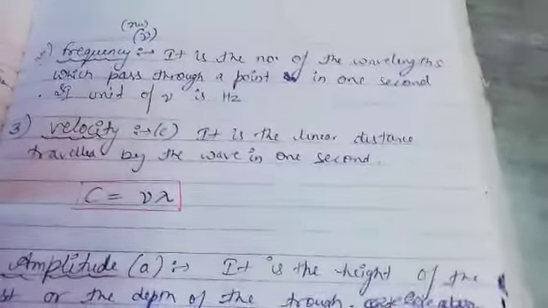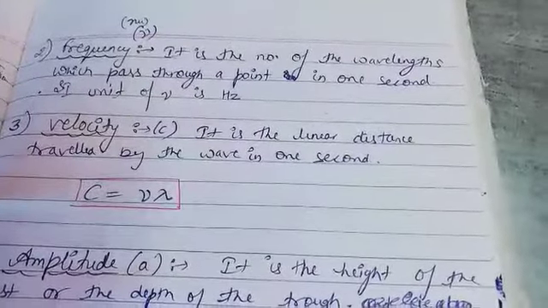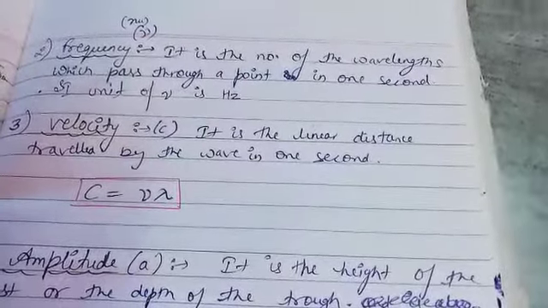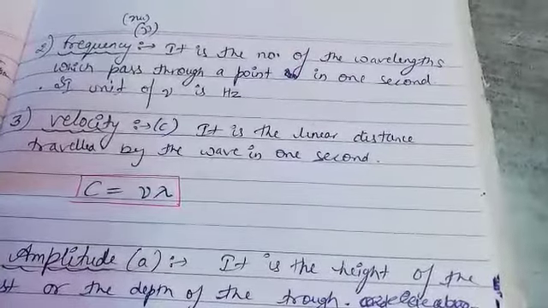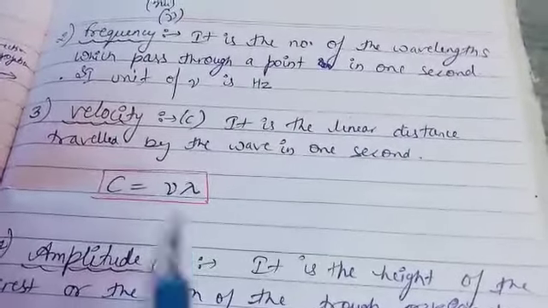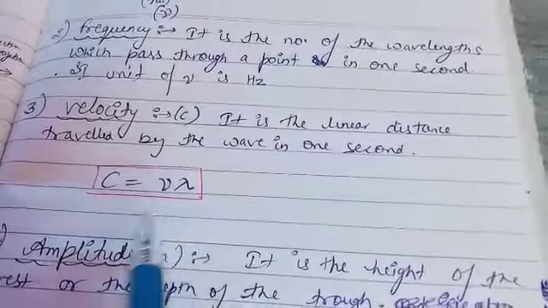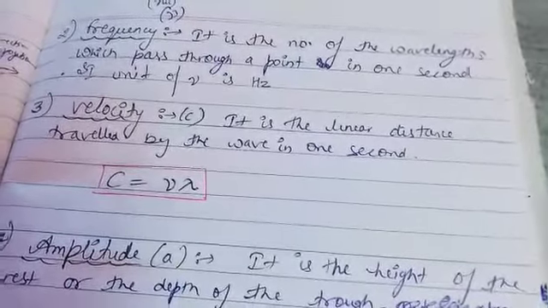A simple definition of velocity is that it is the linear distance traveled by a wave in 1 second. How much distance is traveled in 1 second, that one is known as velocity. One very important formula for numericals is c is equal to nu into lambda. Accordingly you will calculate either wavelength or frequency, wherever it's required. And the value of velocity of light, you have to learn.